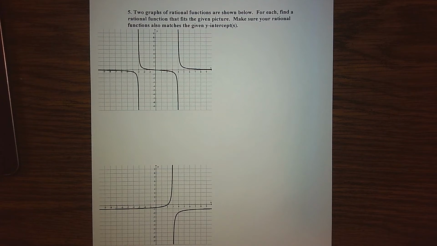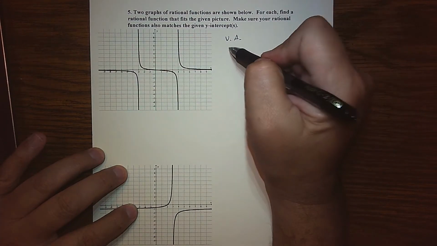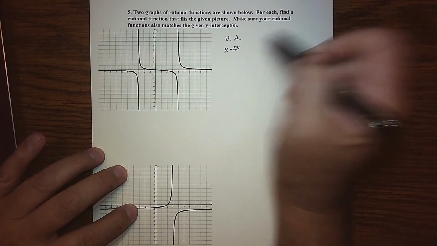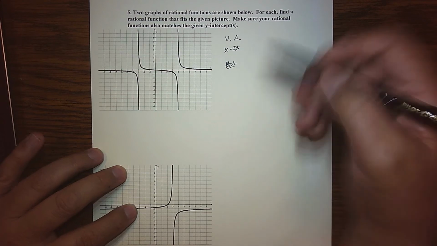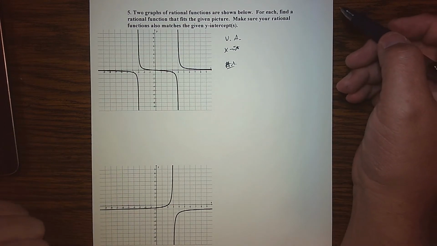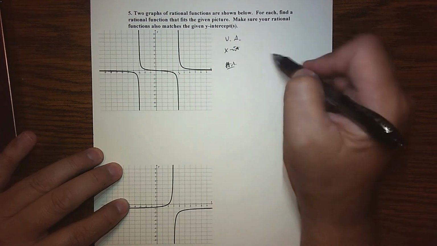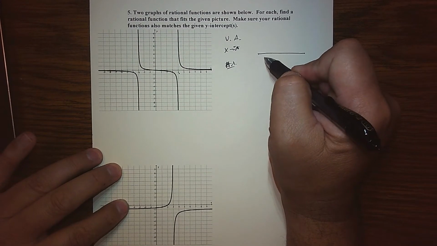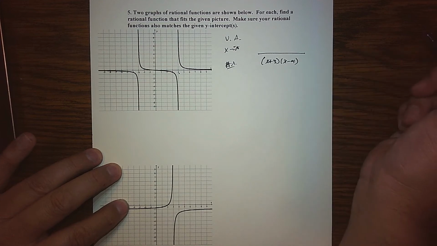And so again, it really comes down to where's my vertical asymptotes, where's my x-intercepts, and where are my horizontal asymptotes. That really is the big three. So vertical asymptotes, we can see there's one at -3 and one at 4. So that tells me that my denominator, I need x plus 3 and x minus 4.